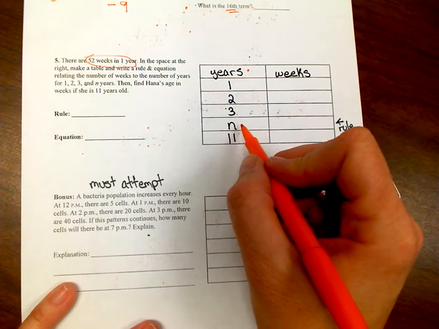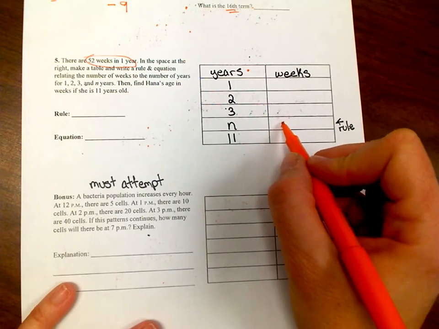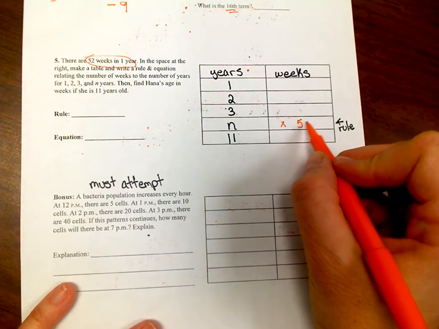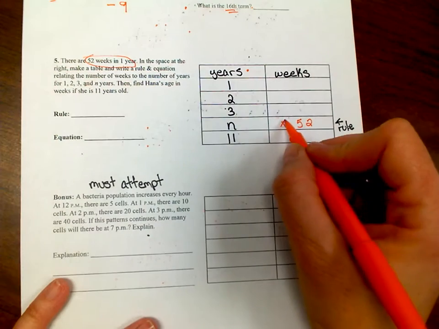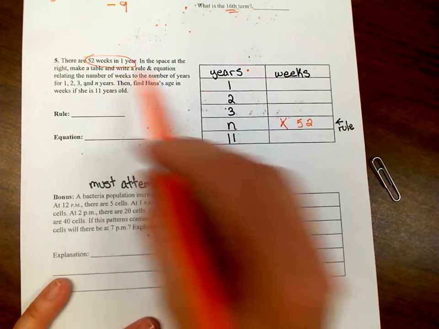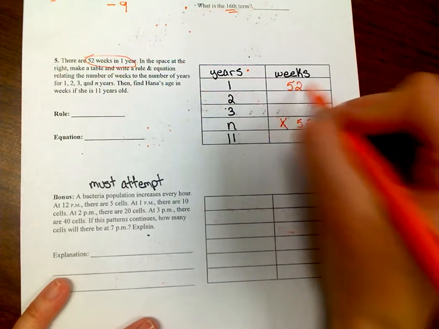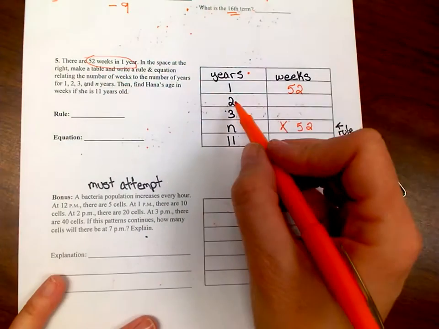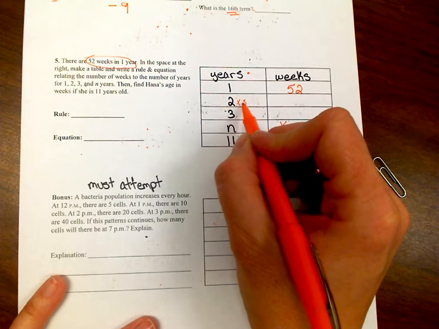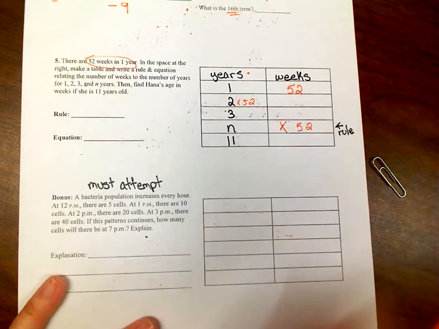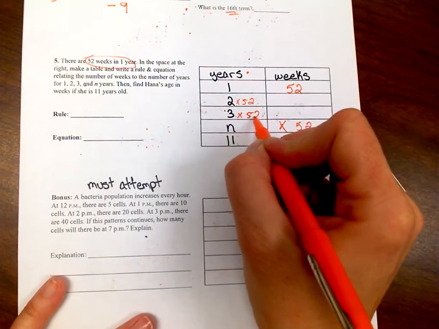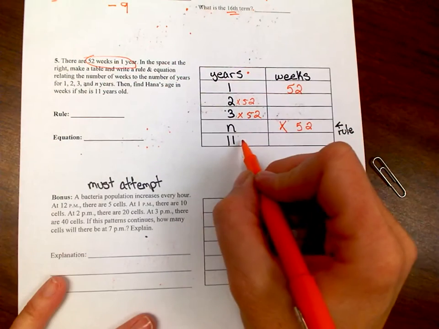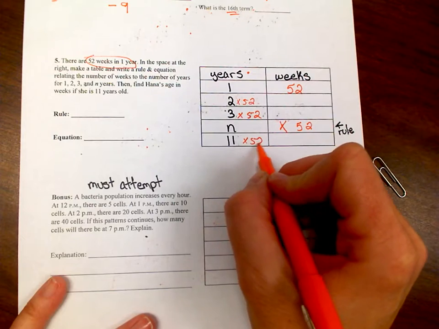So, n times 52. Okay? Because 1 year will be 52 weeks. So 2 times 52 would be how many weeks? 3 times 52. 11 times 52.